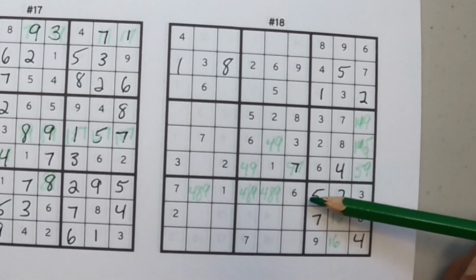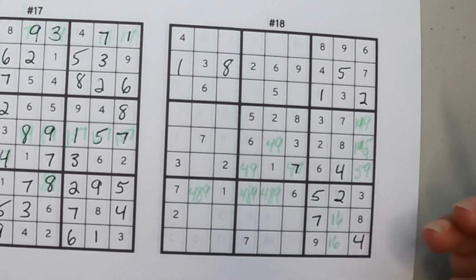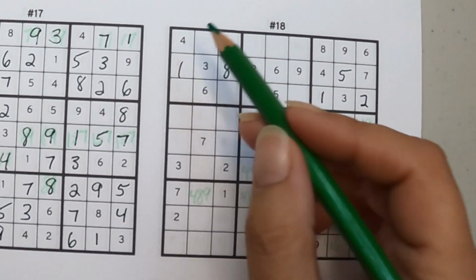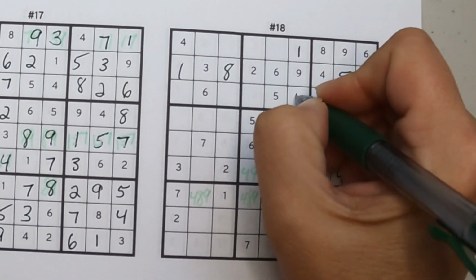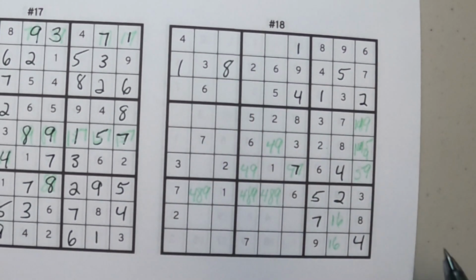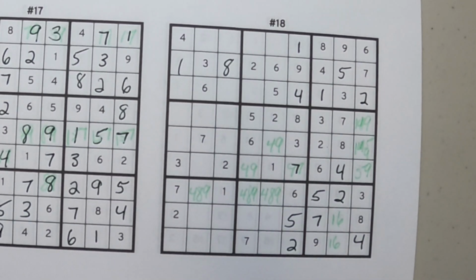If we look at this column, we're missing 1, 2, 4, and 5. We've got 2 and 5 here and a 4 here, so that makes this our 1, and the 2 and 5 make this our 4. We've got a 2 here, so 5, 2.